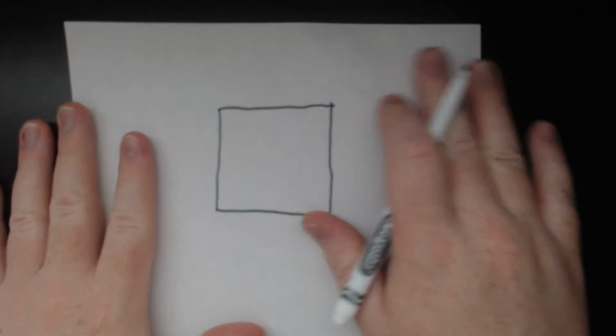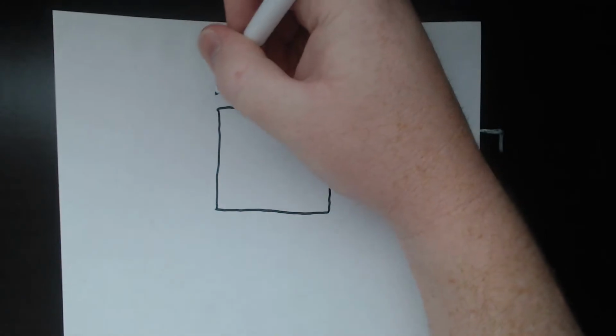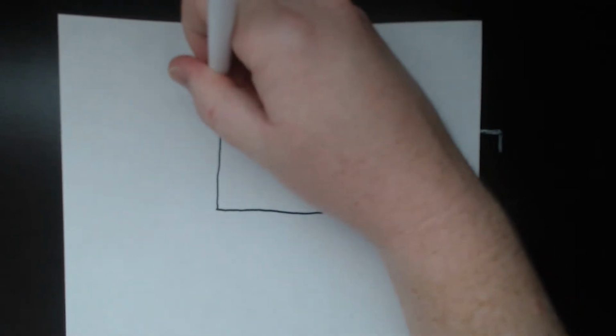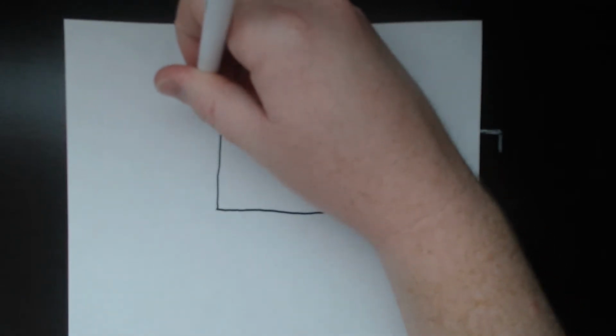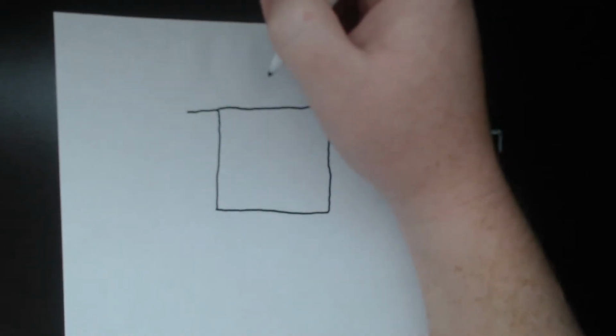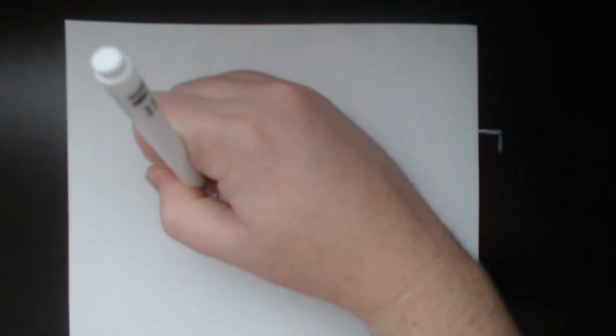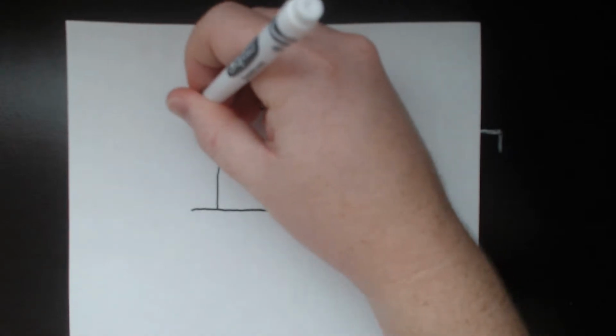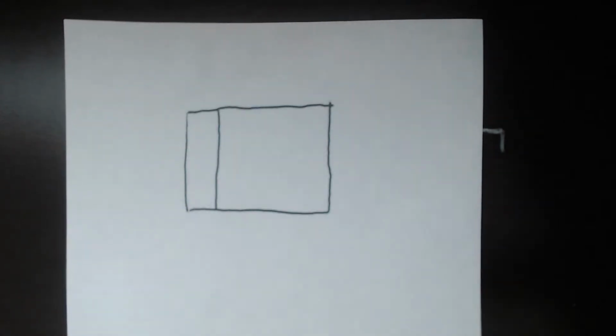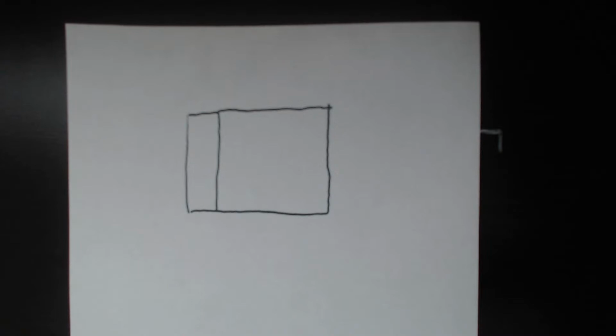And now we're going to add some depth to our square. Everything in Minecraft is a square. We know this. It's how it's made, okay? So we're just going to add the 3D depth to the square. We're going to go at an angle like this and do the same thing on the bottom and connect that line right there. Add some depth. Now it looks more like a cube than a square.